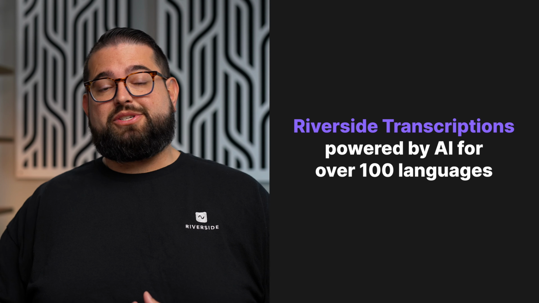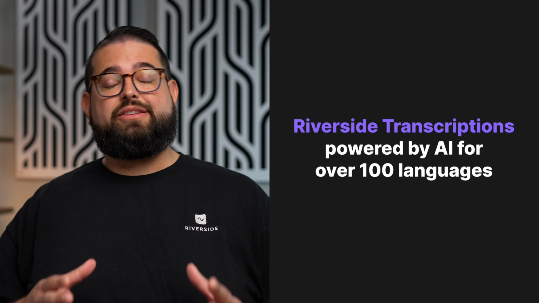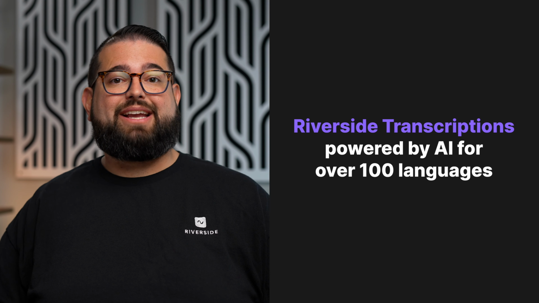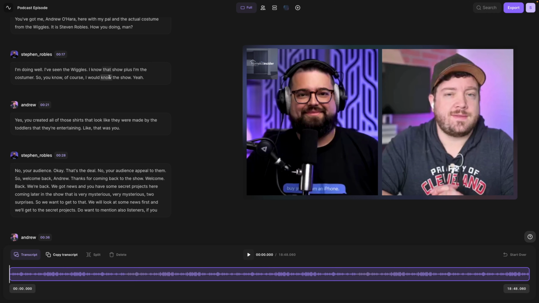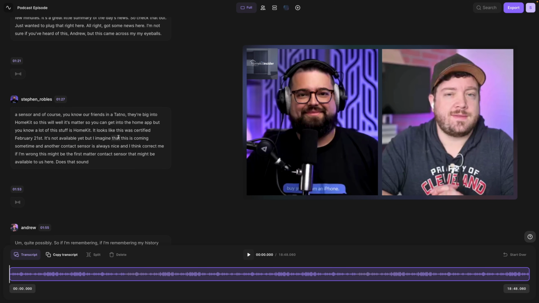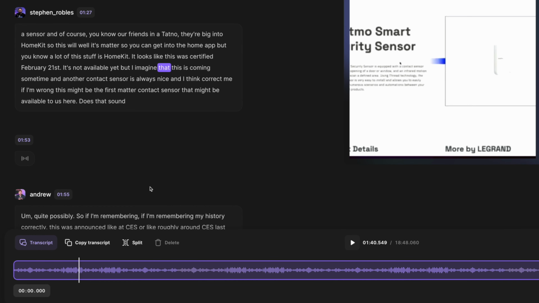Again, our AI transcriptions are available in over 100 languages, and they're generated by AI, so they're incredibly accurate and separated by speaker. I can scroll through the transcript here on the left, and when I click a certain portion of the text, you'll see the playhead at the bottom actually jump to that point in the timeline.